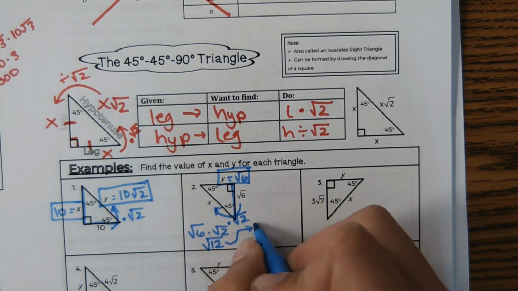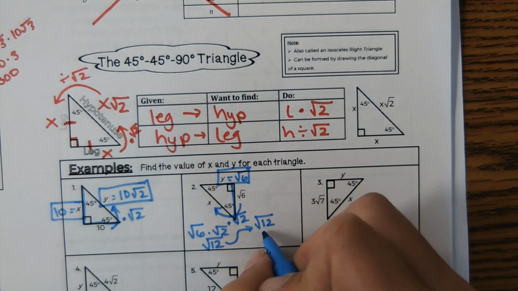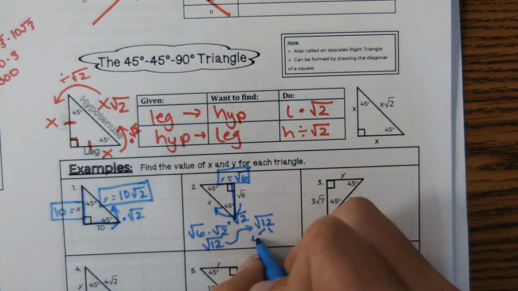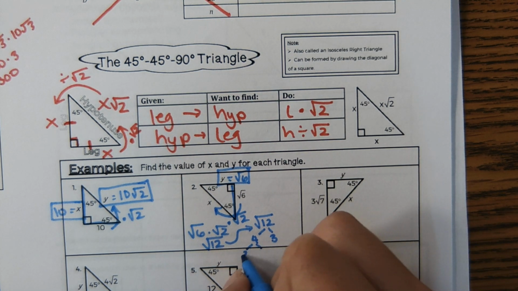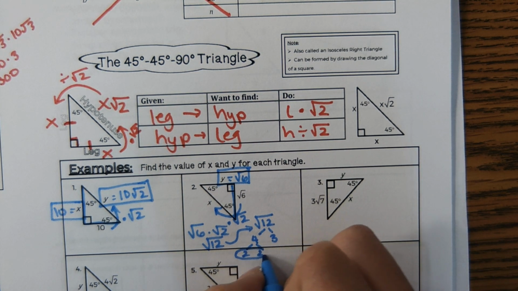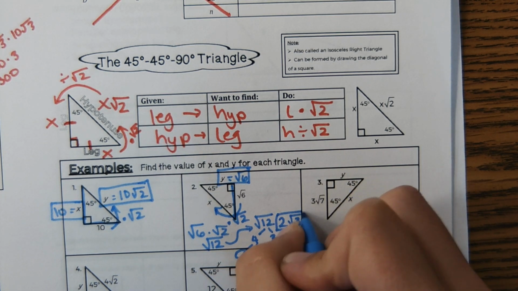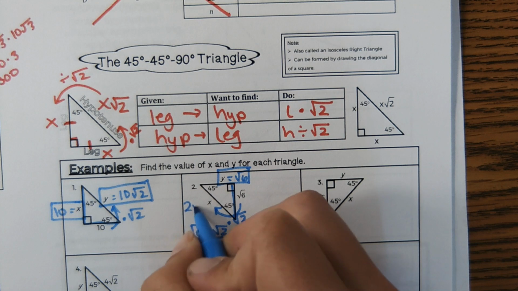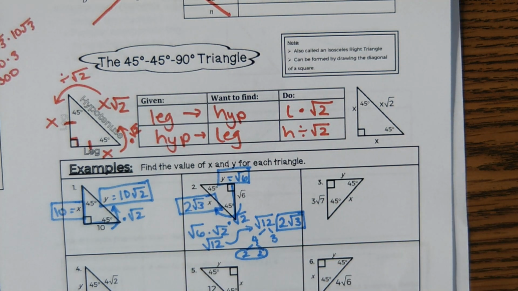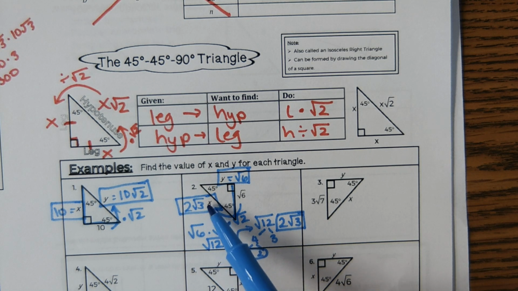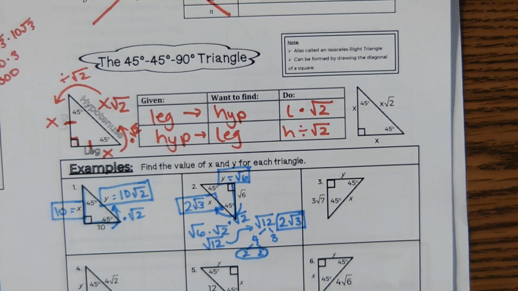Square root of 12 can be simplified though. To simplify this, we're going to break it up into factors, 4 and 3. And then 4 can be broken up as 2 and 2. So we got two 2's, and we take that out, we get 2 square root of 3. So that right there is this, 2 square root of 3. All we did is multiply by square root of 2, but because we had to do the whole simplifying thing, it made it a little bit longer.